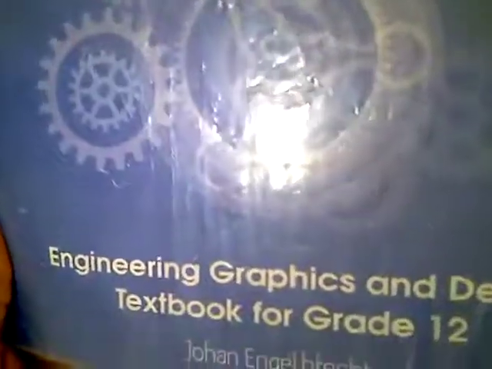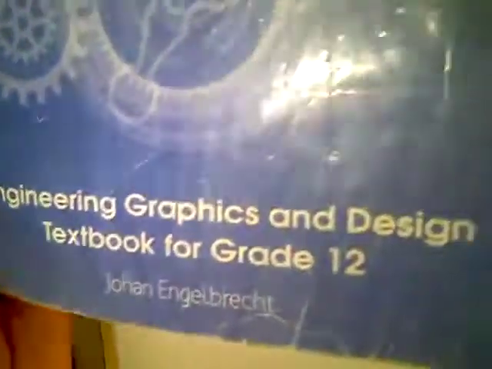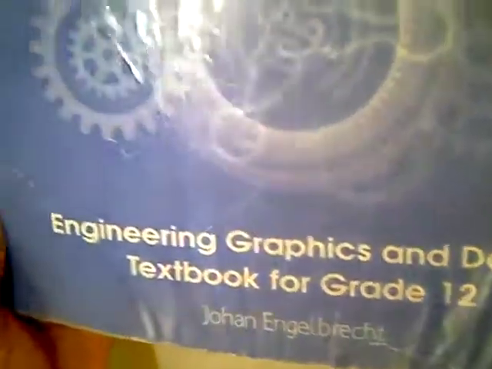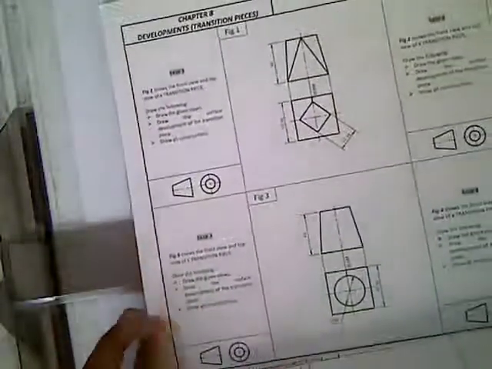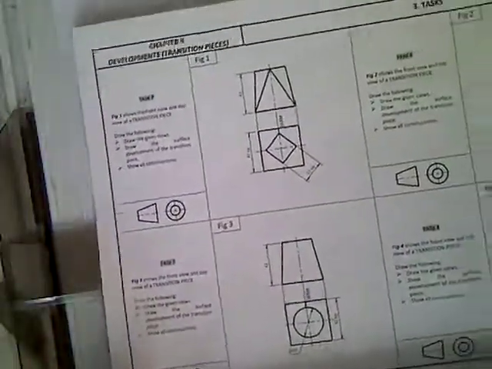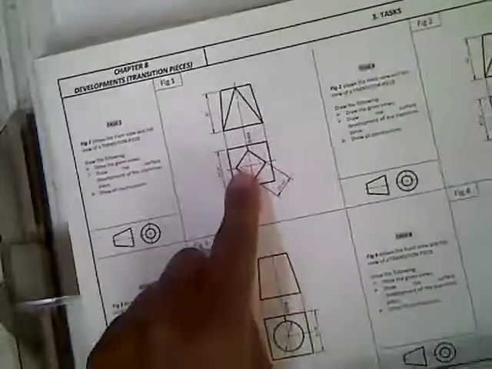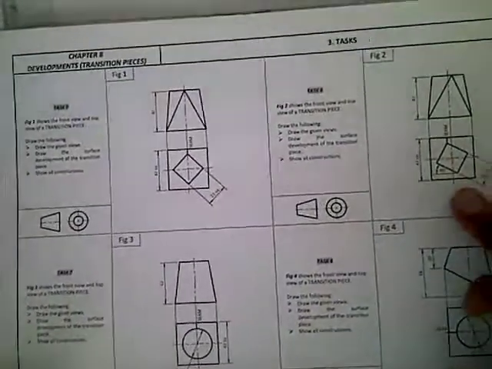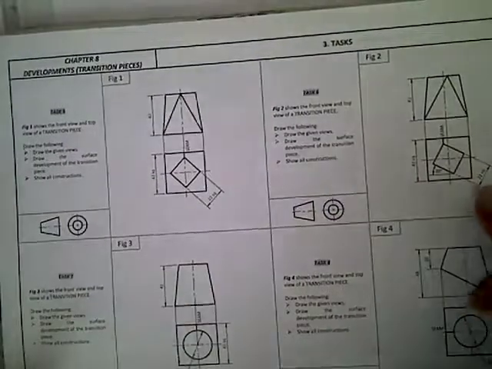Hello, grade 12. Again, this is an exercise that comes from this book, Engineering Graphics and Design, textbook for grade 12 by Johan Engelbrecht. We are here on chapter 8, development of transition pieces once more. This one looks much easier than that one. So I'd like us to do that one.